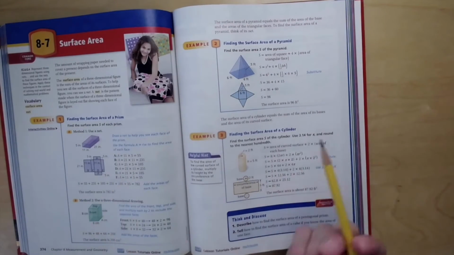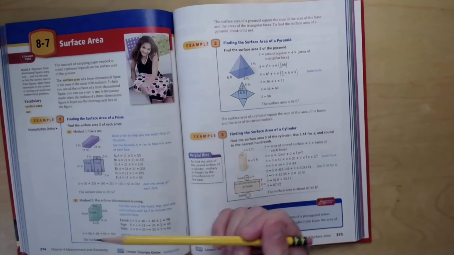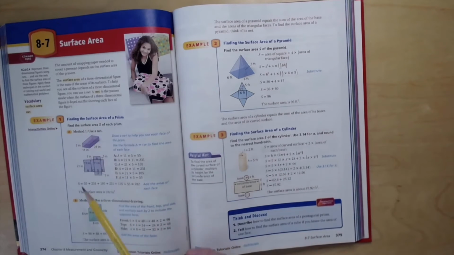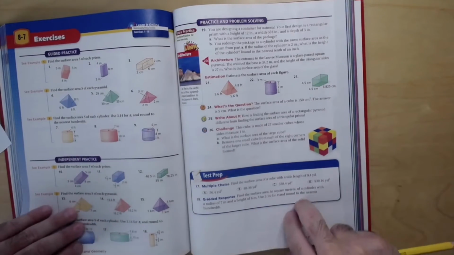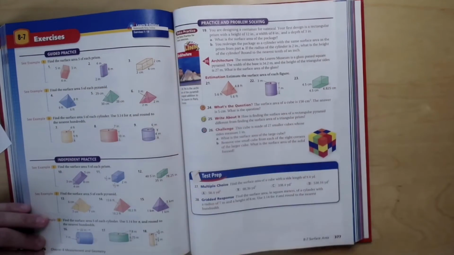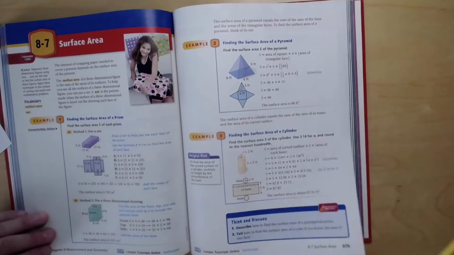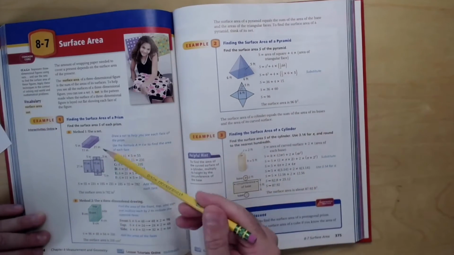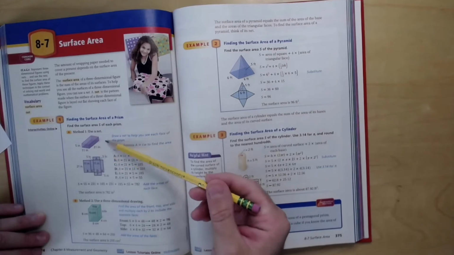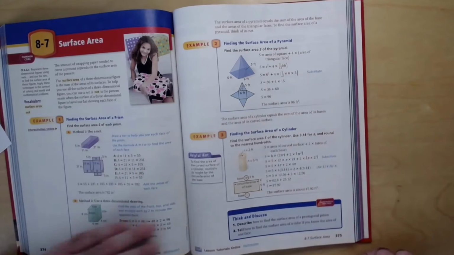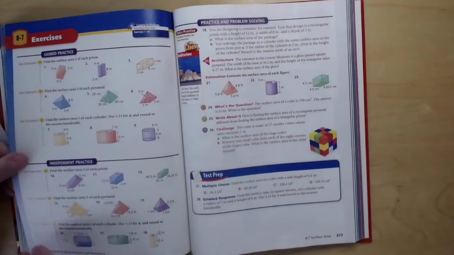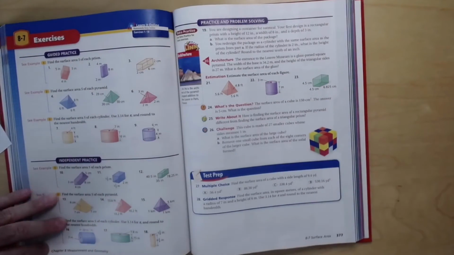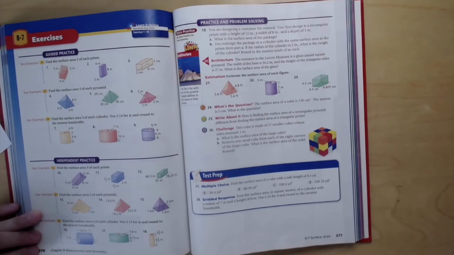And the idea is that these examples that are right here, theoretically, if you can do these example problems, then you should be able to do all of the homework problems. So theoretically, this is like your tutor or your teacher, right? And your teacher's explaining how to do this problem, this problem, this problem. And just with that explanation, you should be able to do all of these problems. That's not always the case, but theoretically, that's how it's supposed to work.